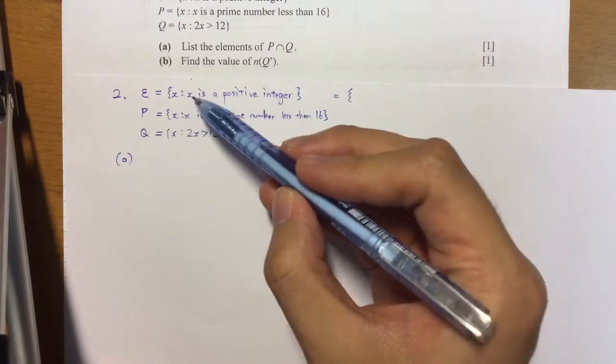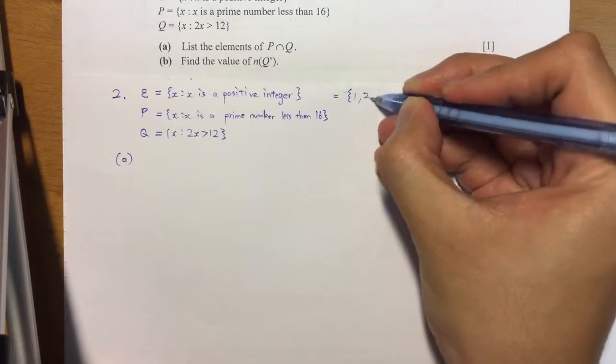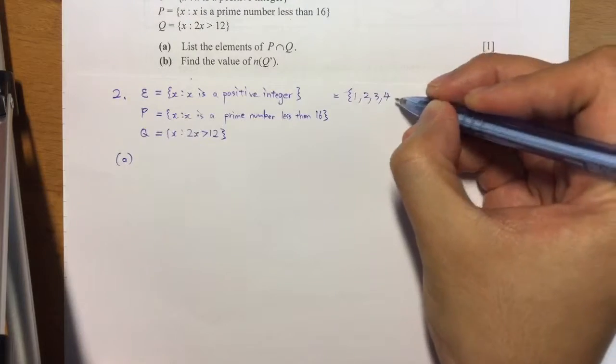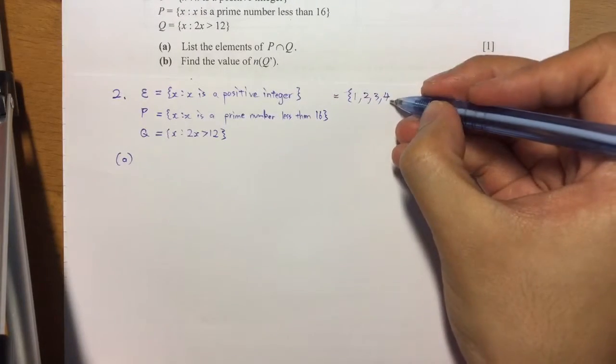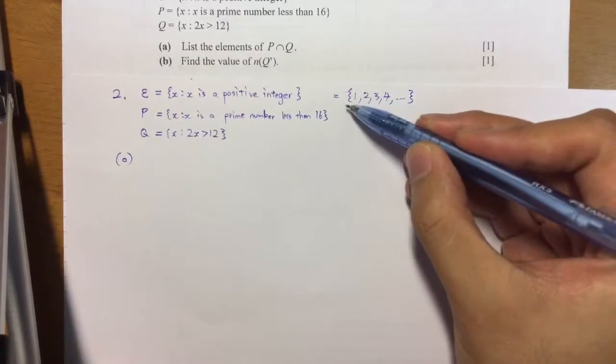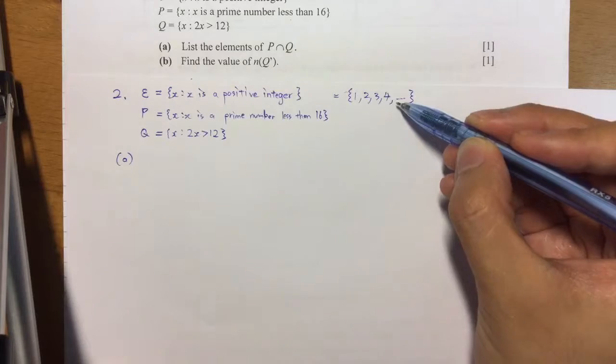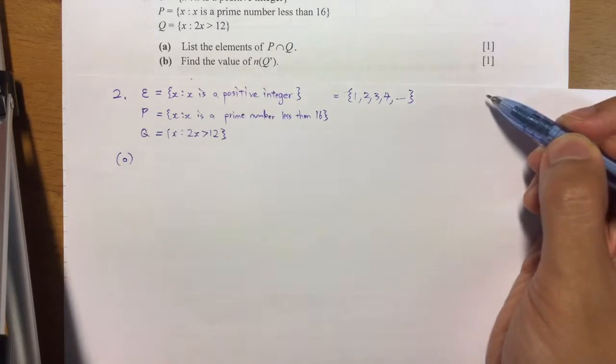For example, if they say x is a positive integer, you start from 1, 2, 3, 4, and you realize it goes on forever. So what you would do is just note that at least I know the first few elements, and following that it's understood: 5, 6, 7, 8, etc.